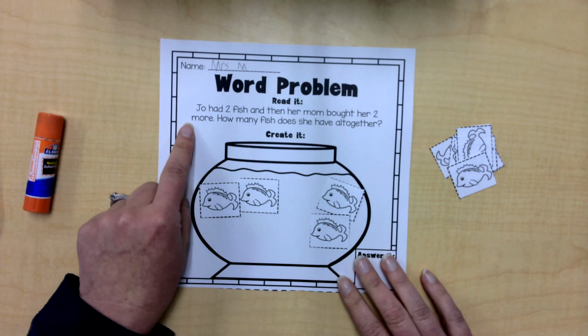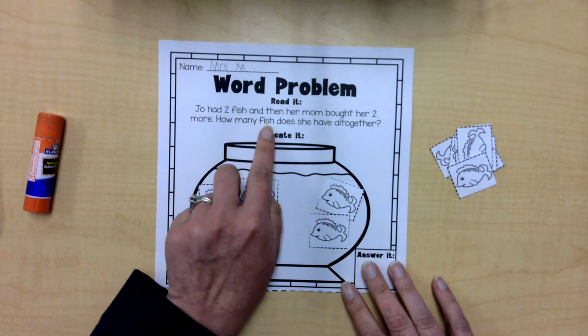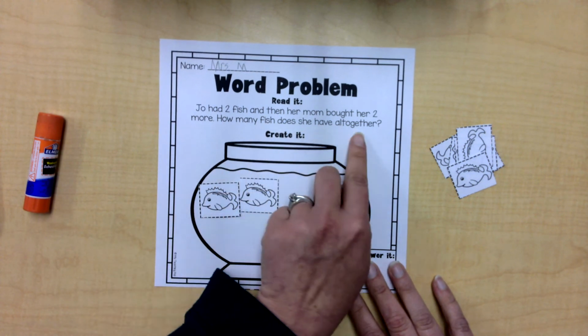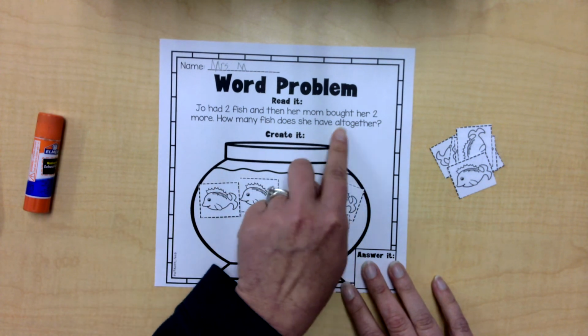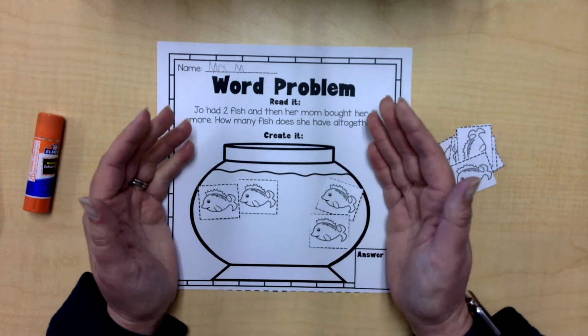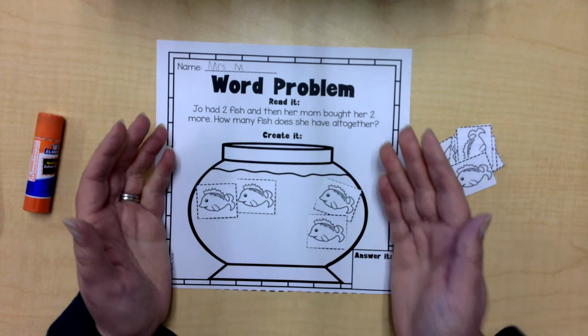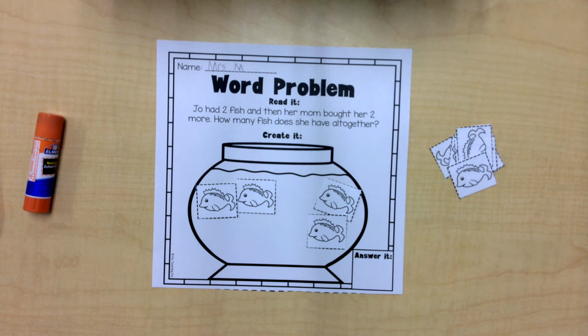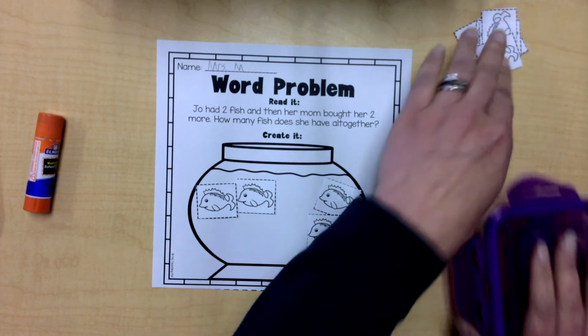Now here's the big question in the story. How many fish does she have all together? That word all together means when you count all of the fish in the bowl, how many does she have? Well, let's see. I'm going to get out my crayons for this one.